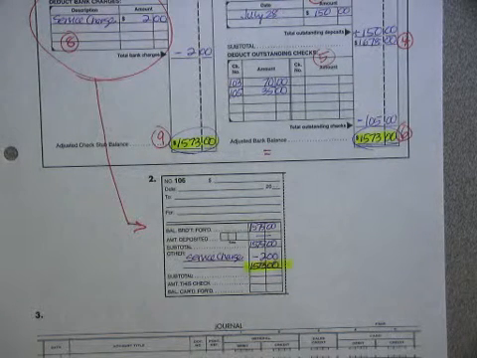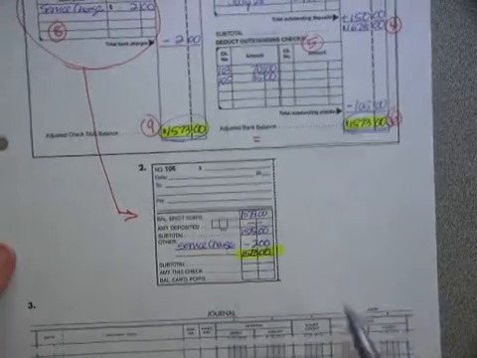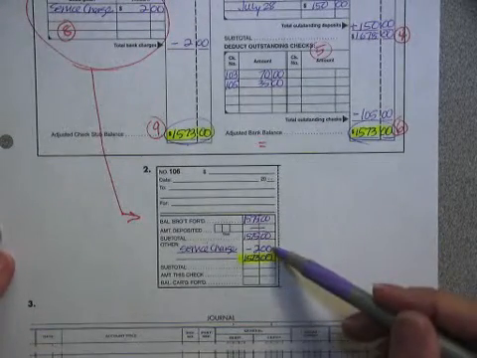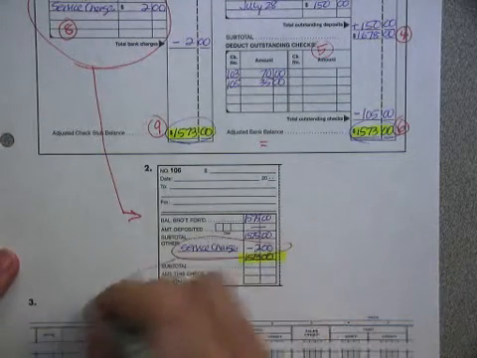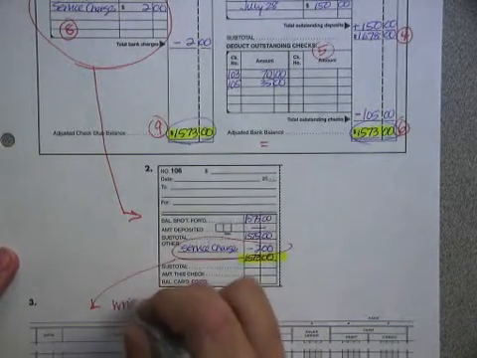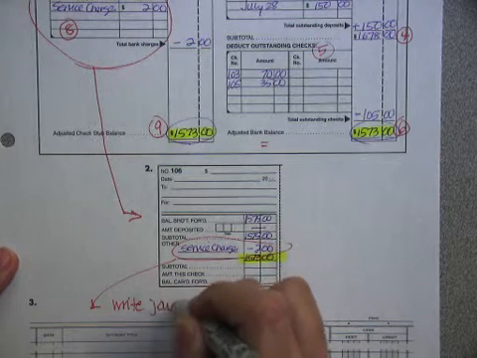And the last thing that we have to do is anything that's recorded here has to have a journal entry. So we need to write the journal entry for this.